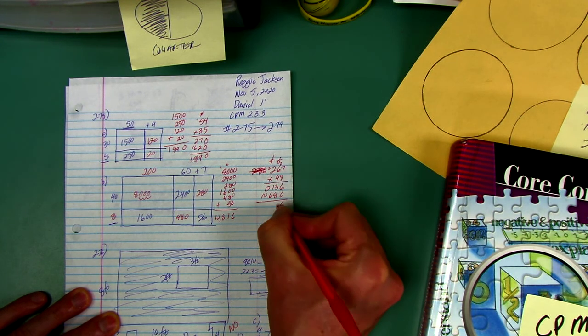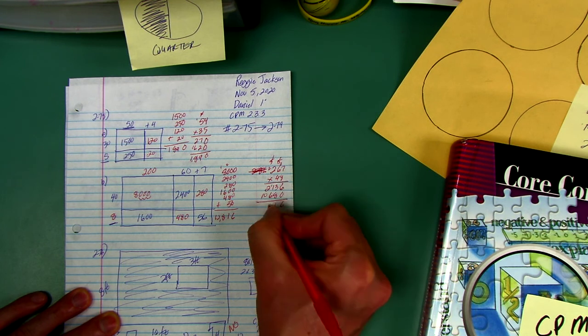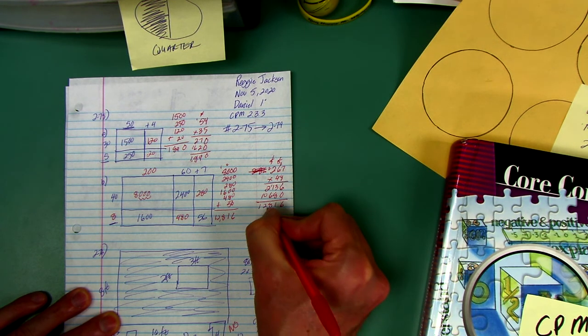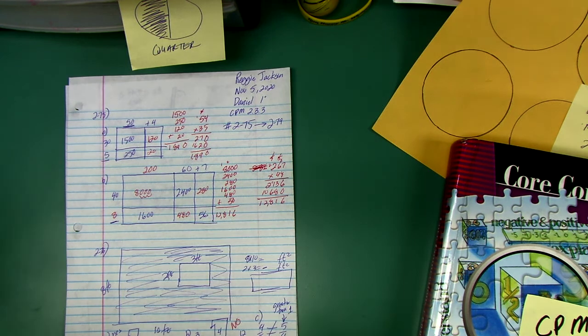Let's see if we got the same answer. We don't always. The reason we double check is we want to make sure we get the same answer. And if we don't, we know we made a mistake somewhere and we go back and find out where.